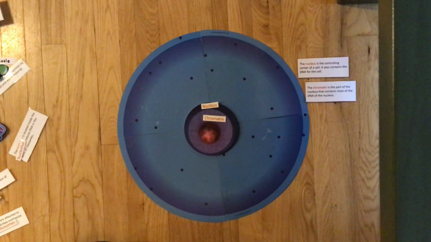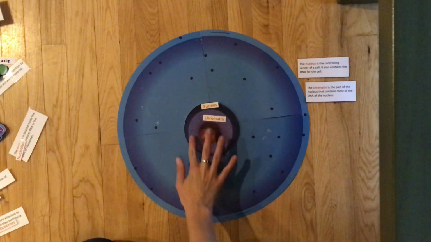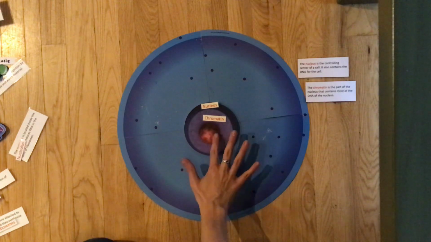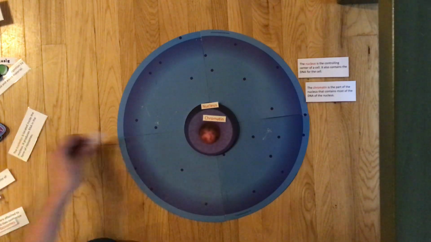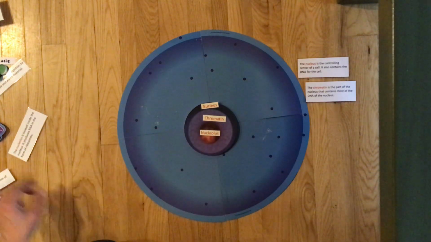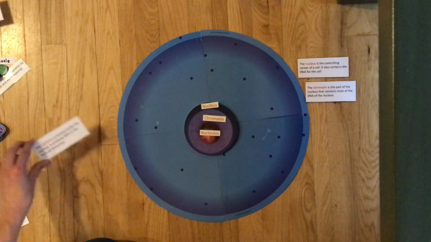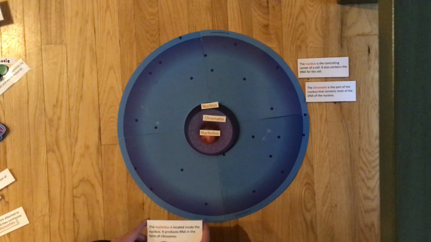Some humans have blue eyes or green eyes, or brown hair or blonde hair. So the DNA is what makes people different, and other animals as well. And the very, very center is called the nucleolus, and it produces RNA in the form of ribosomes.